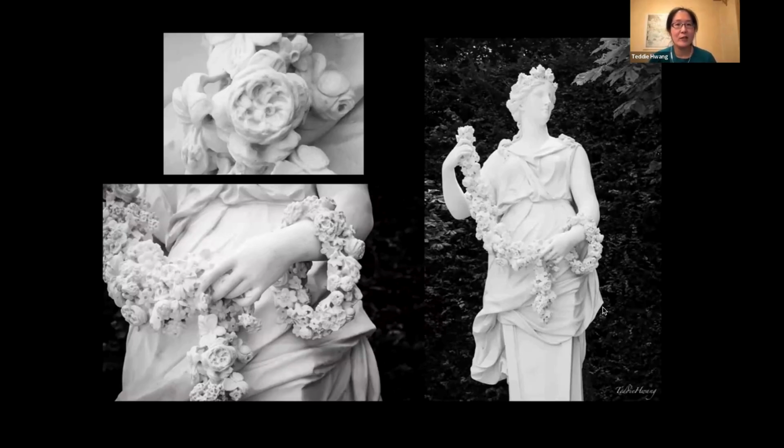And first of all, this individual flower caught my attention because I just felt like it was so wonderfully carved. But you see that in fact it's only one of many flowers in this garland, and the garland is also actually just one compositional element in the entire statue.